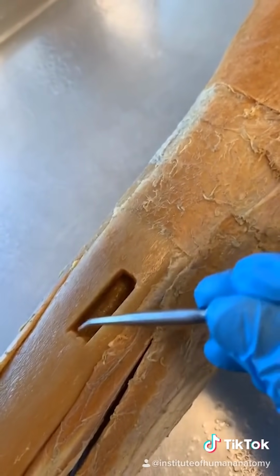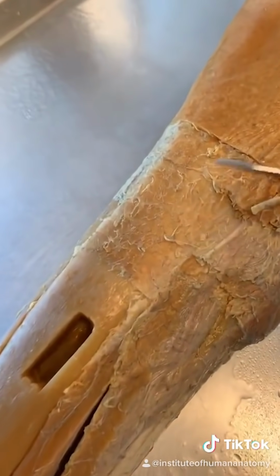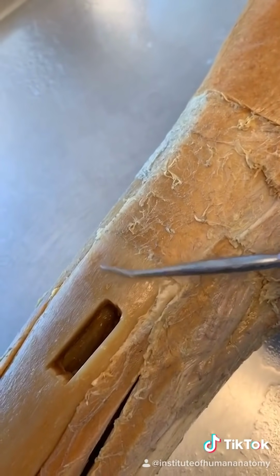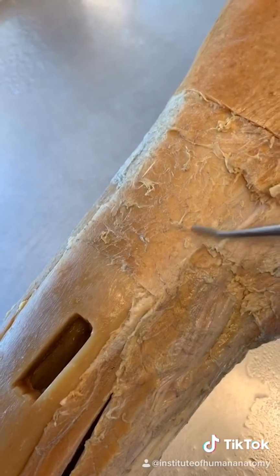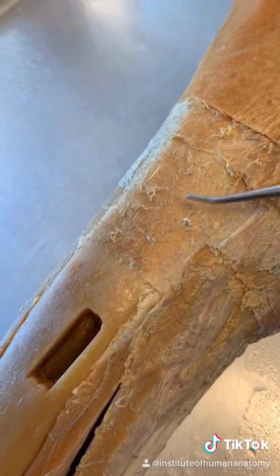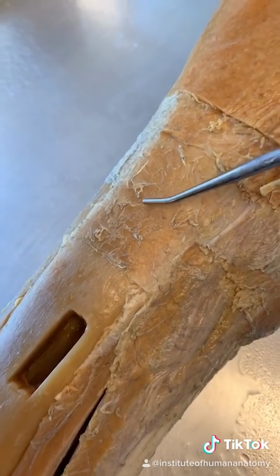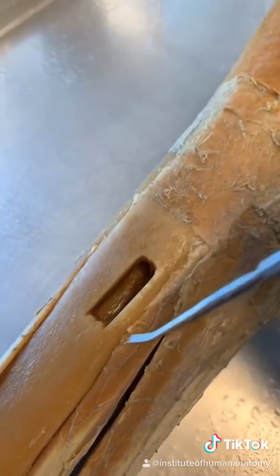Now, we've cut a little window inside so you can see that the bone is hollow on the inside, but our focus wants to be on this tissue right here that's on top of the compact bone of the tibia. You see, all of this is called periosteum. Periosteum literally means around the bone, and this is a tissue that's loaded with bone cells and nerve endings that surrounds all of your bone.